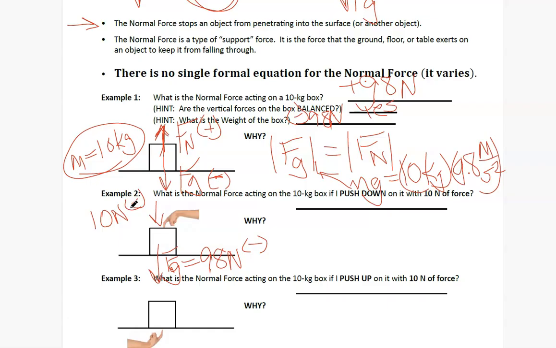So the normal force has to balance both of those. We know the box isn't going through the ground. I'm not pushing the box so hard it breaks the floor or the table that it's sitting on. So that means the normal force has to balance both the weight force pushing down and the push force pushing down.